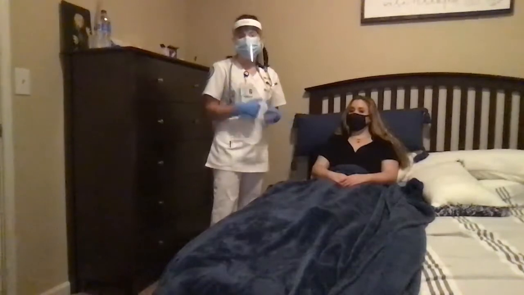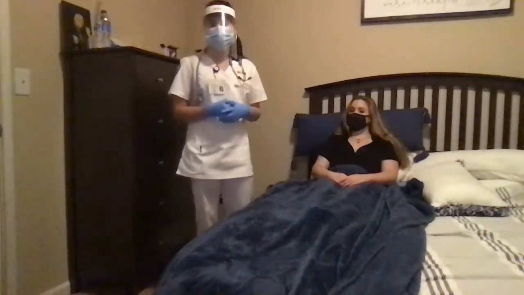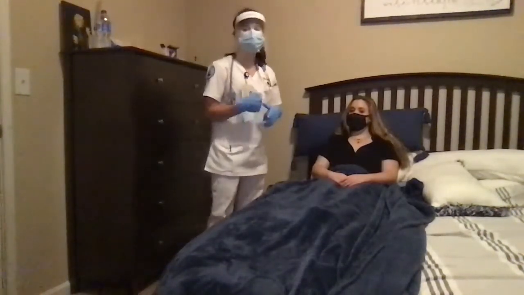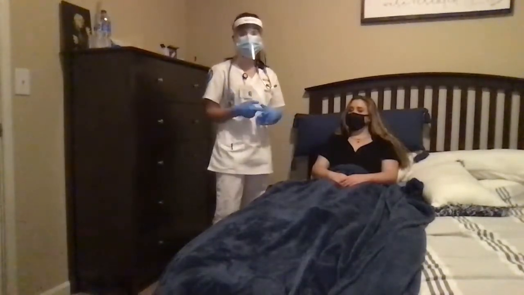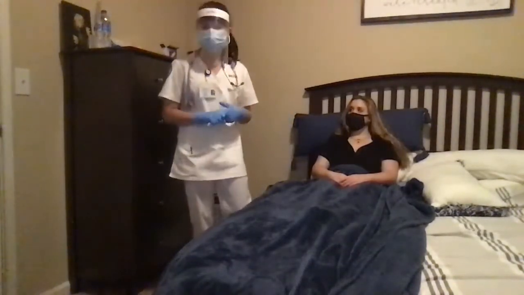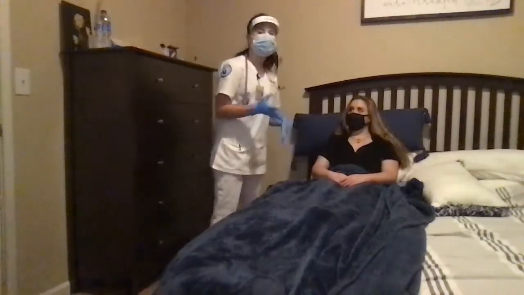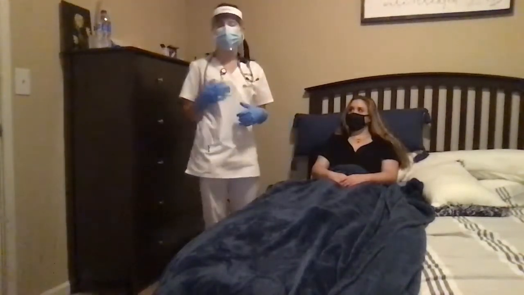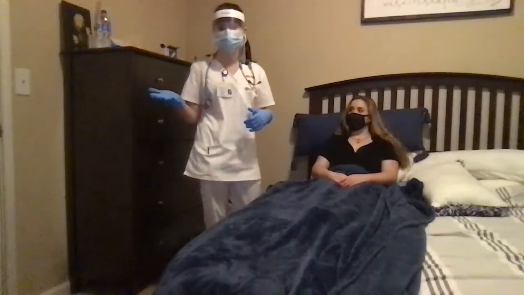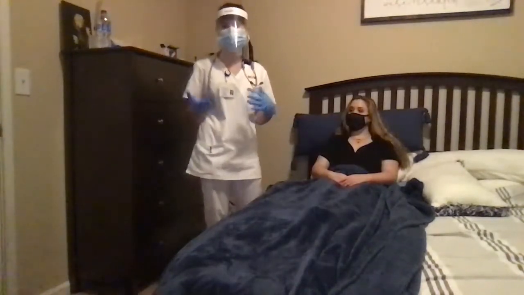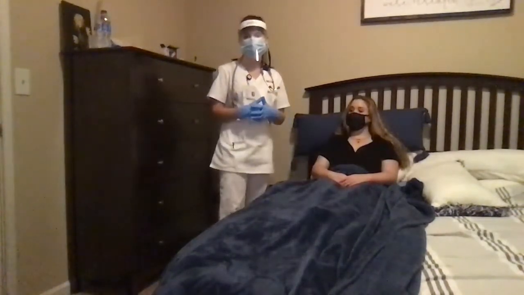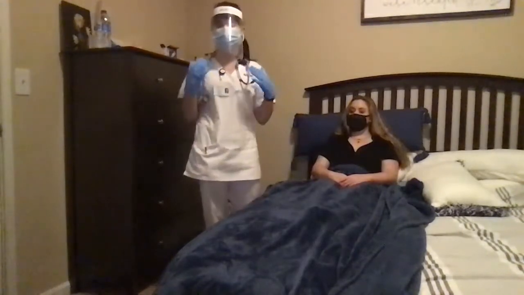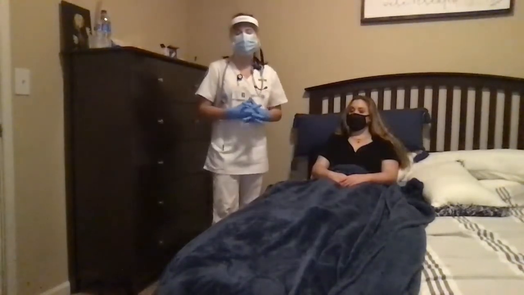Make sure that I have good lighting in the room where I'll be performing the assessment. Checking her skin tone, the color, is it appropriate for her race? Is it pale? Any abnormalities that could indicate bad outcomes, like decreased oxygen levels, problems with liver function, kidney function, anything like that.